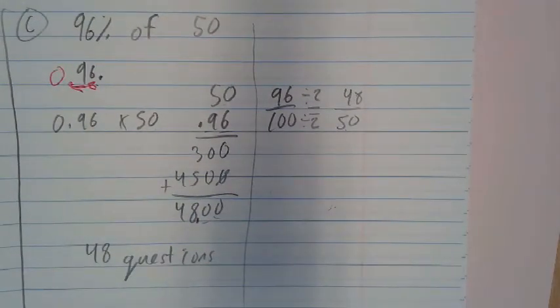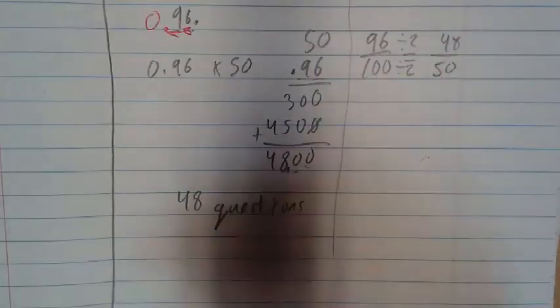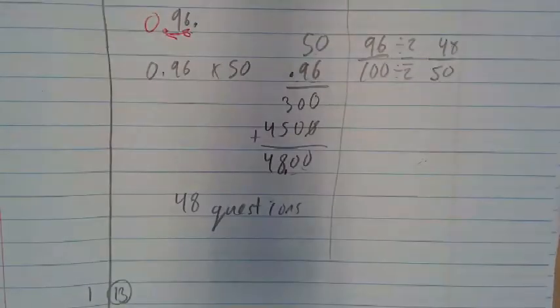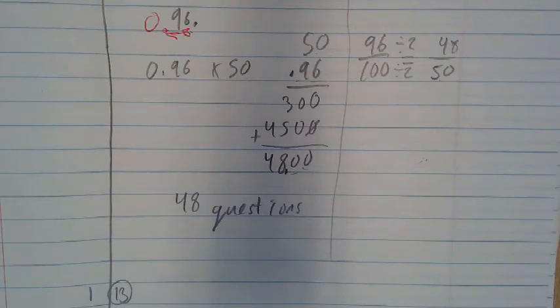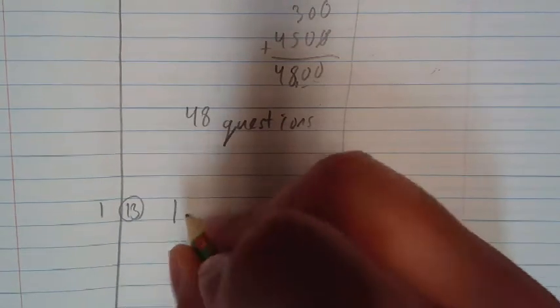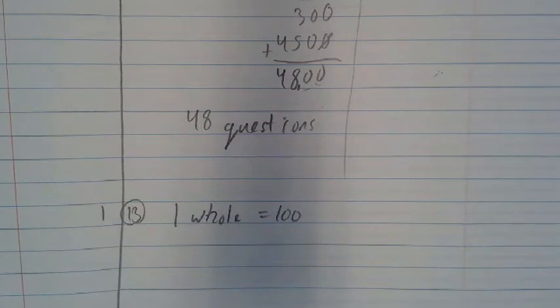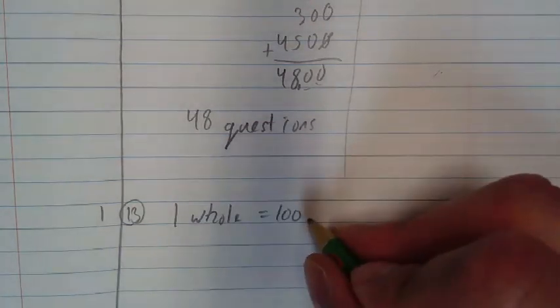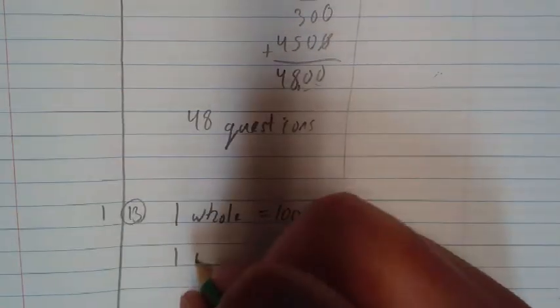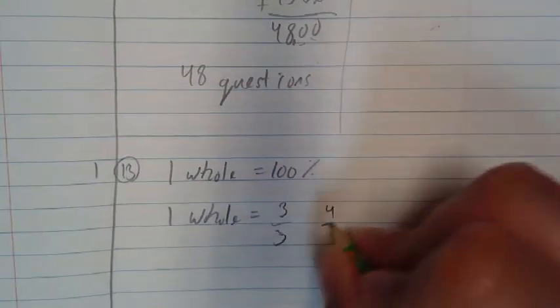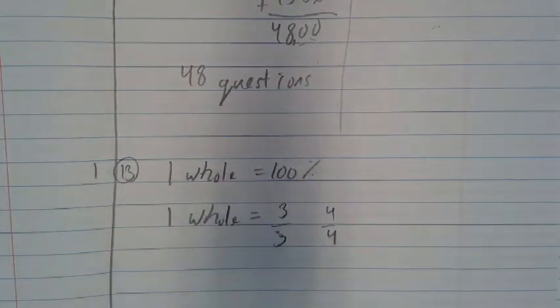Again, for number 13, let's just do this real fast. I want you to understand one simple idea for the table. For this whole idea, I want you to remember that one whole is 100%. Okay? And to show 100%, to show a whole, you need the numerator and denominator to be the same. 3 out of 3, 4 out of 4, it can be whatever you want. But the point is the denominator and numerator have to be the same.